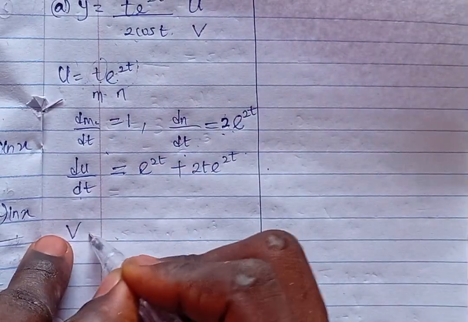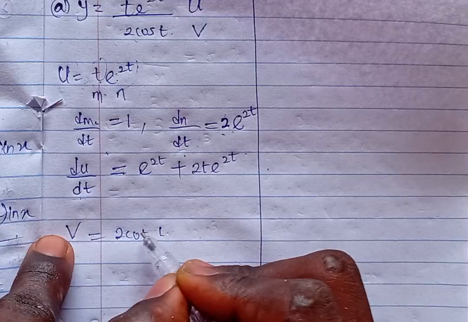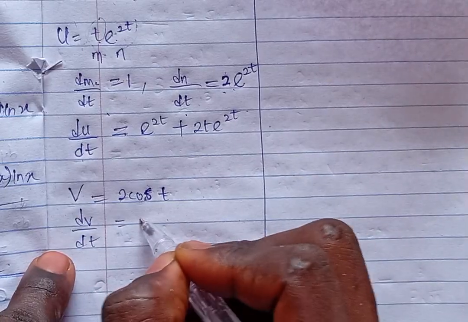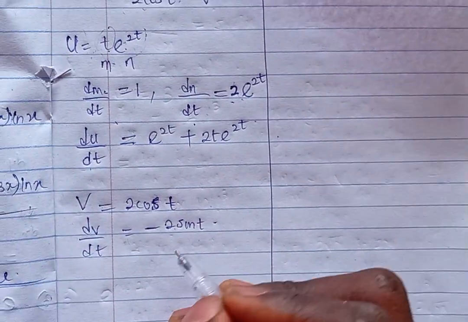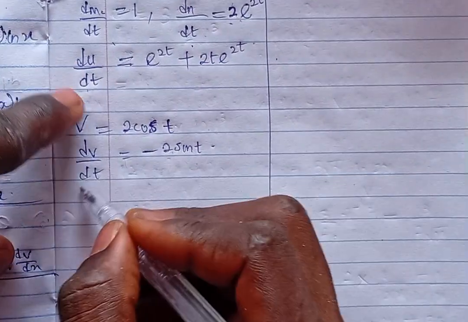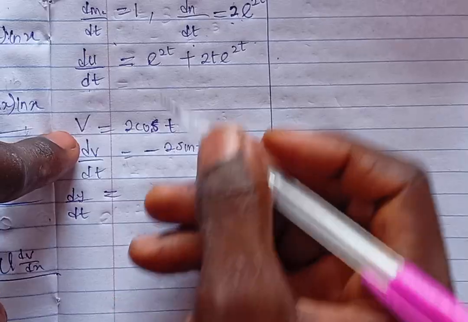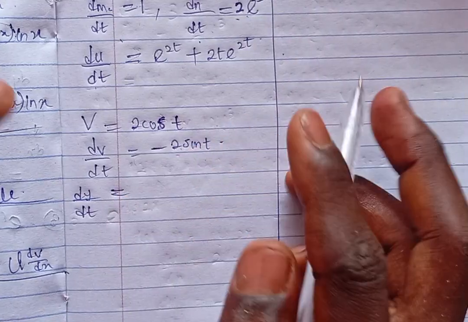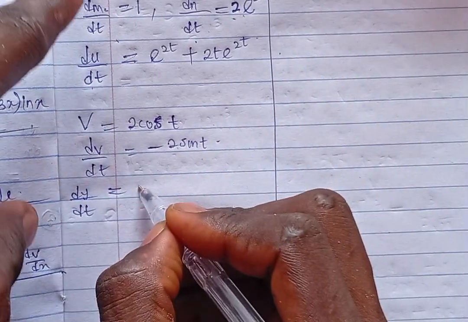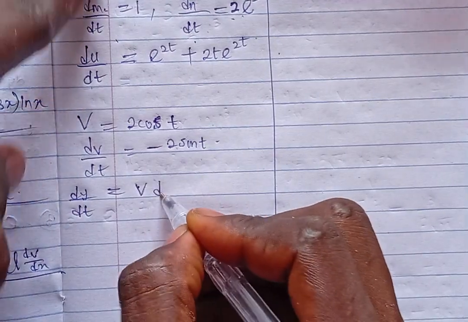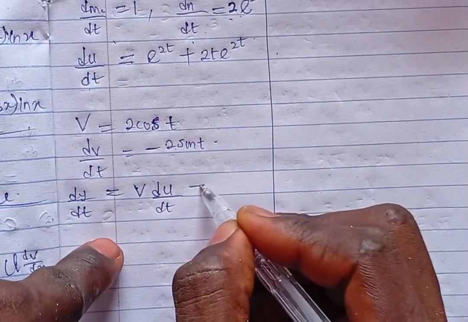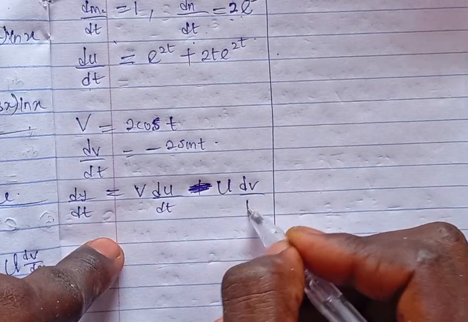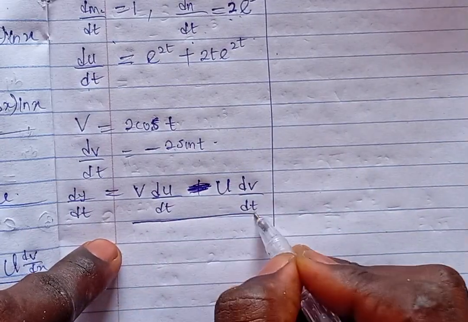Now for my phi, which is 2 cos t, I have that my dphi/dt will be minus 2 sine t. Now I can substitute in the formula by saying that dy/dt, because it's no longer dy/dx, you are differentiating with respect to t, is equal to phi du/dt minus, because this one is a quotient, u dphi/dt, everything over phi squared.